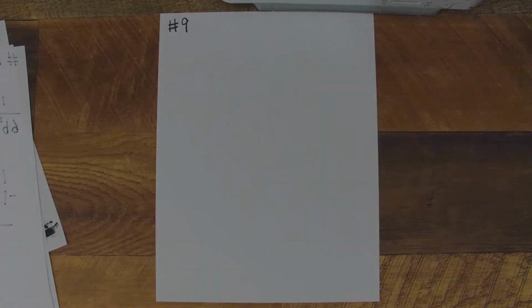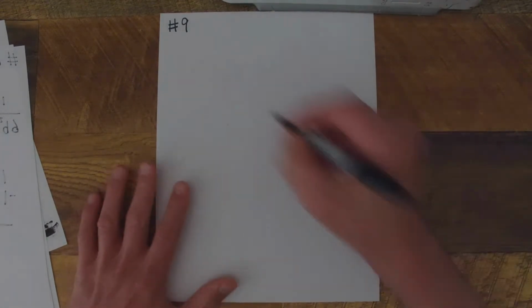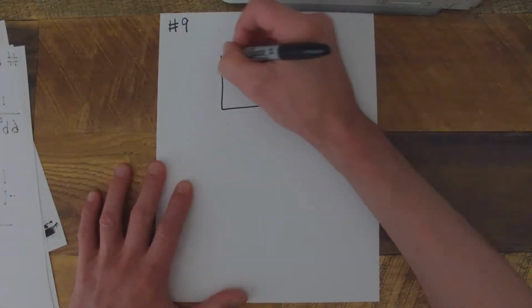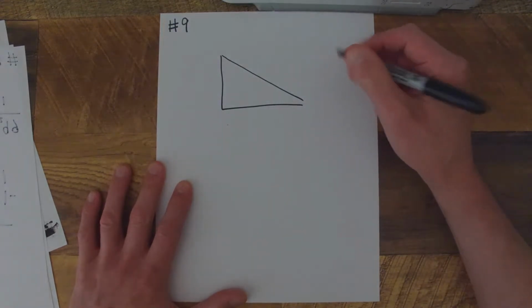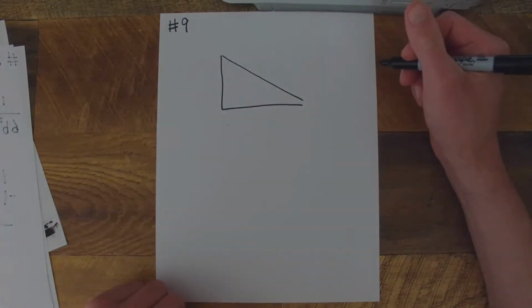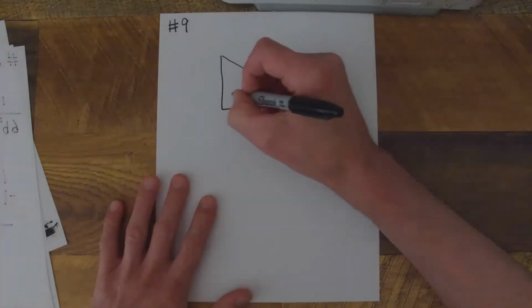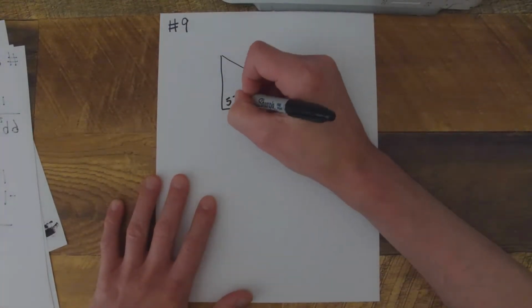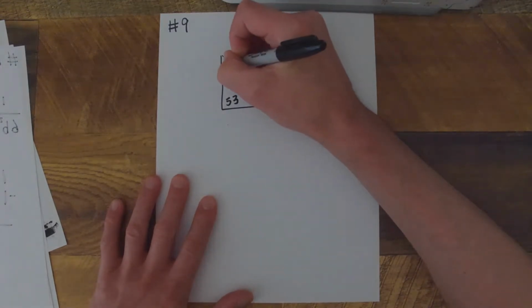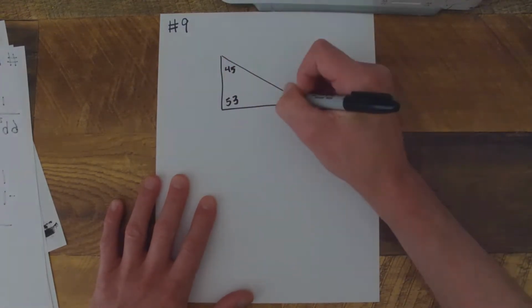Example 9: if two angles in a triangle measure 53 degrees and 45 degrees, what is the value of the third angle? I don't think a picture here is really necessary, and this is a bad example because I just drew a right triangle. That's not necessarily going to be the thing here, but just go with me. We'll say this is 53 degrees. This is 45 degrees. This we don't know.